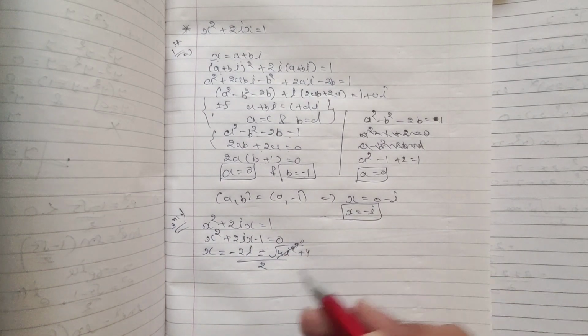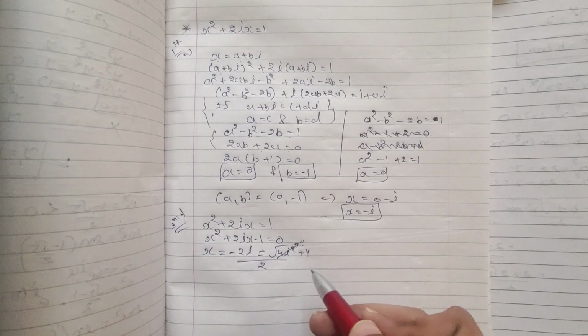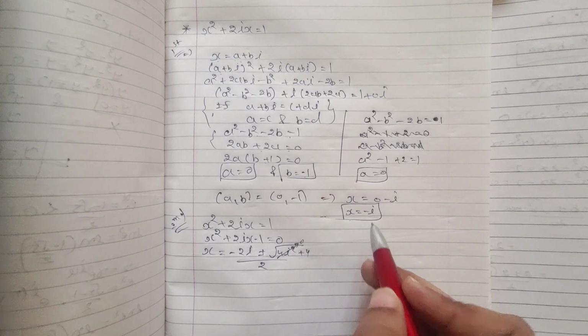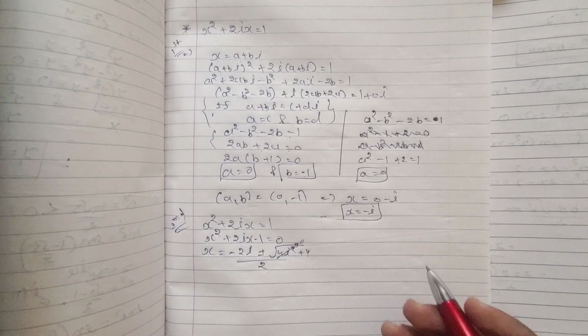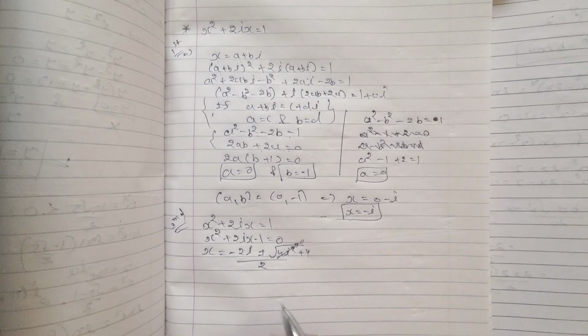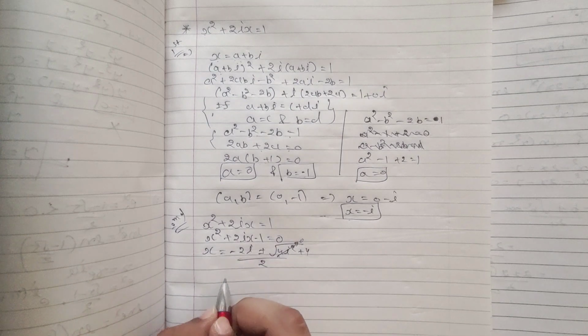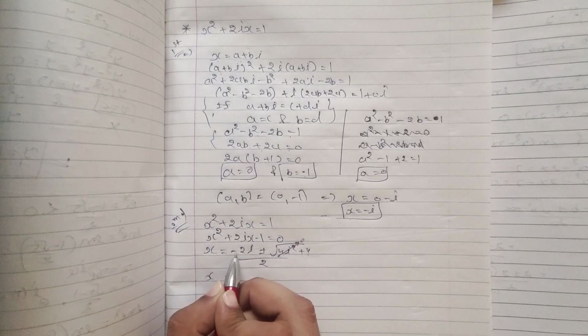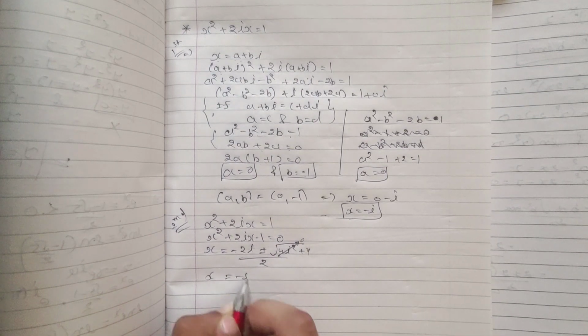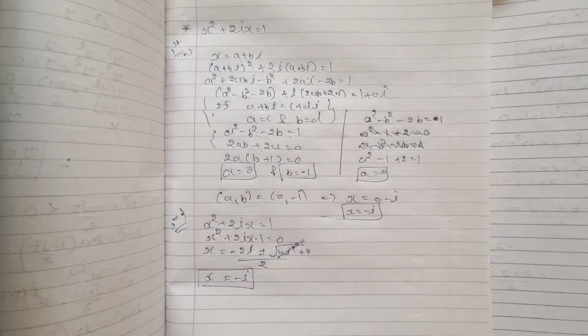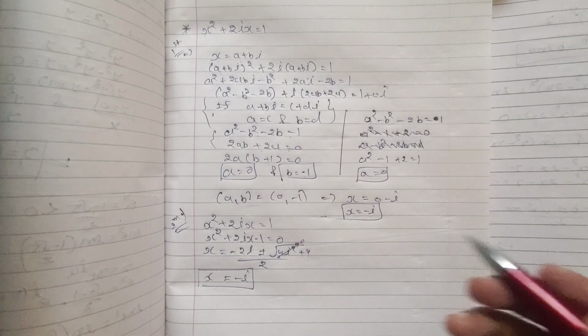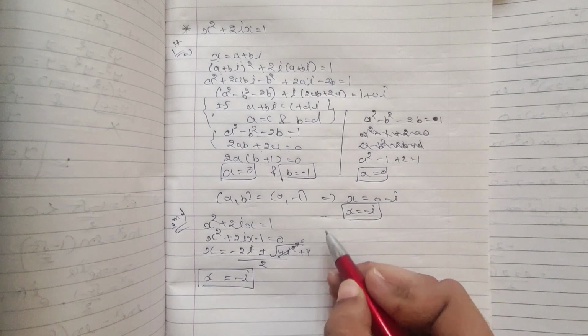Now I hope you got your answer. Whenever b square minus 4ac equal to 0, we get the same root. So we only got one value in this equation. Why? Because the whole square root term becomes 0. So again I will get minus 2i divided by 2, x equal to minus i. So I hope you got it, why I got x equal to minus i.